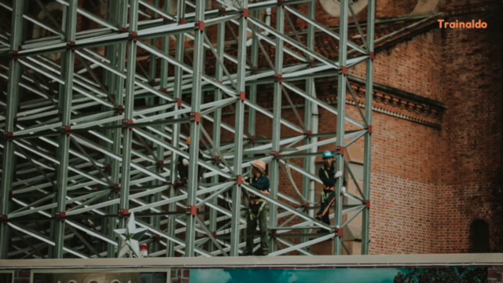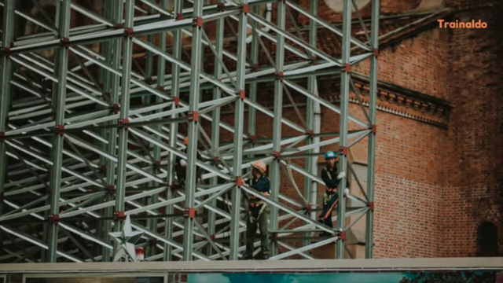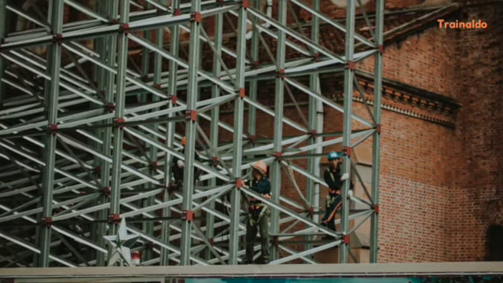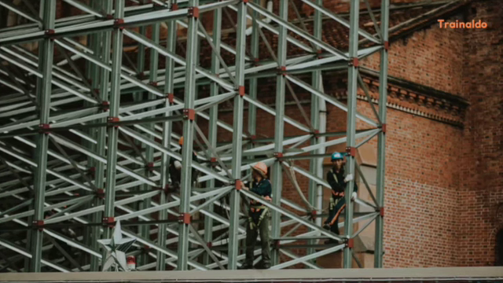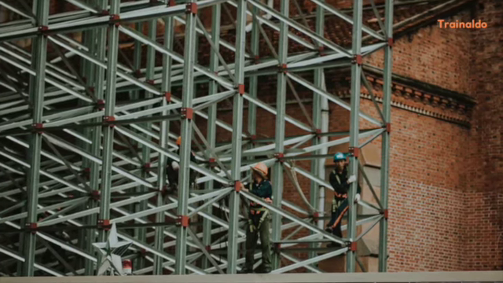Address high-risk items first. For instance, install guardrails on scaffolding immediately, while lower-risk issues, like minor surface cracks, can be addressed later. By identifying and managing hazards proactively, you create a safer site for everyone. Next, let's discuss safe equipment handling.